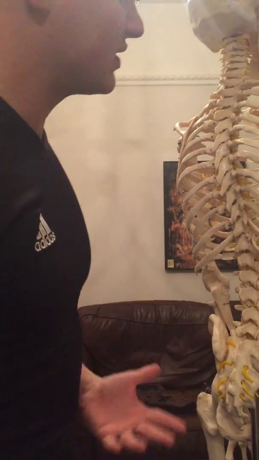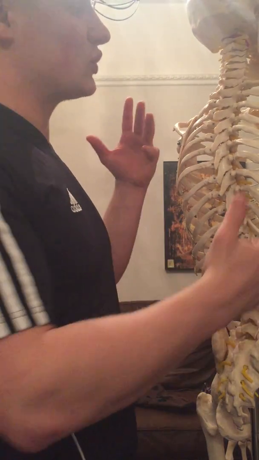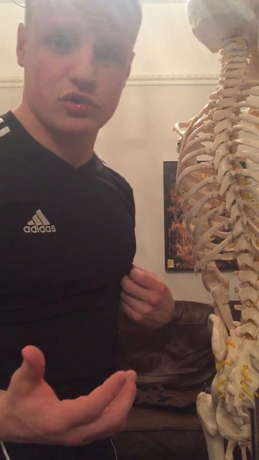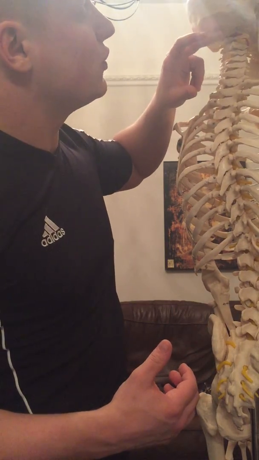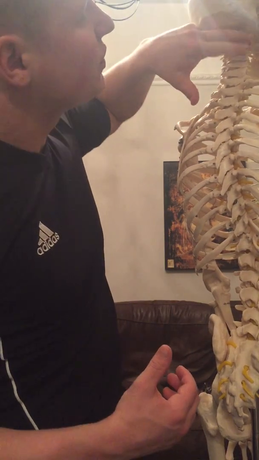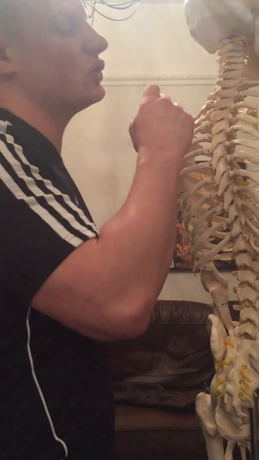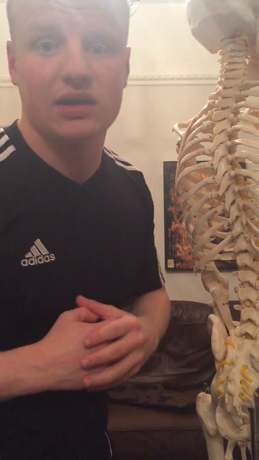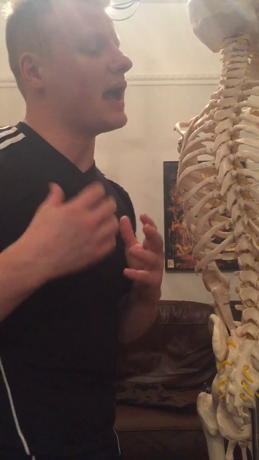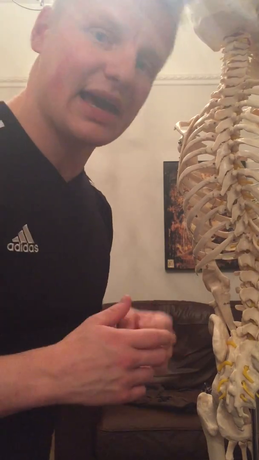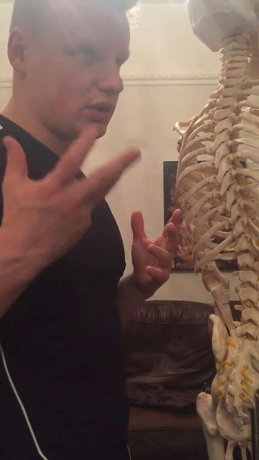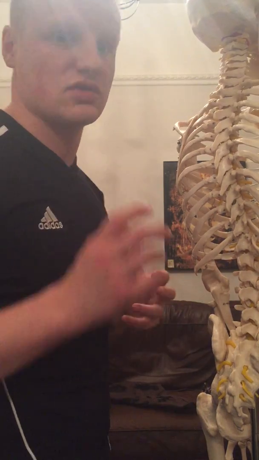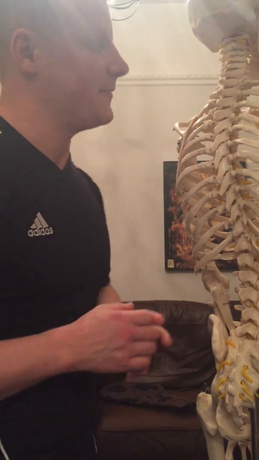Then we'll talk about the levator scapulae, which originates from the transverse processes of C1 to C4, so C1, 2, 3, 4, and that inserts to the medial border and the superior angle of the scapula. And what that does is that flexes the head and neck, and it also elevates the scapula as well. So that's levator scapulae there.